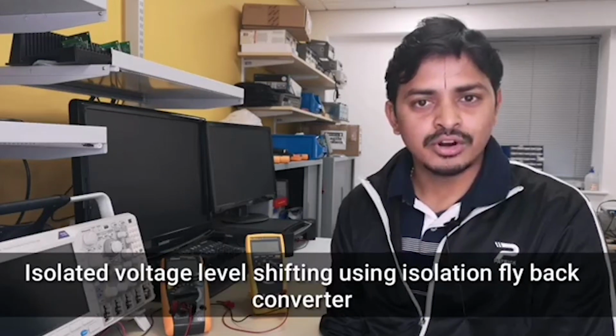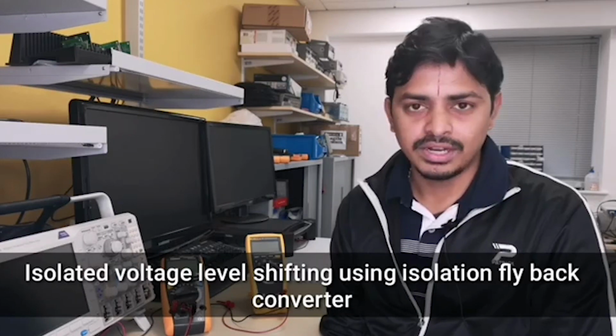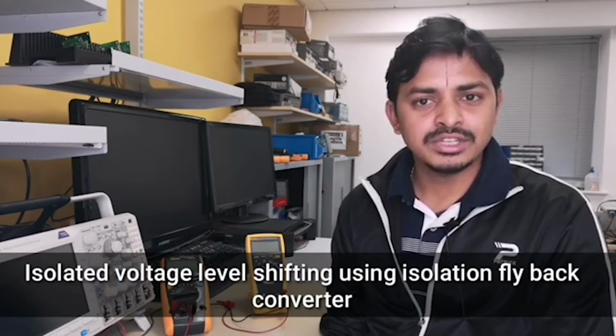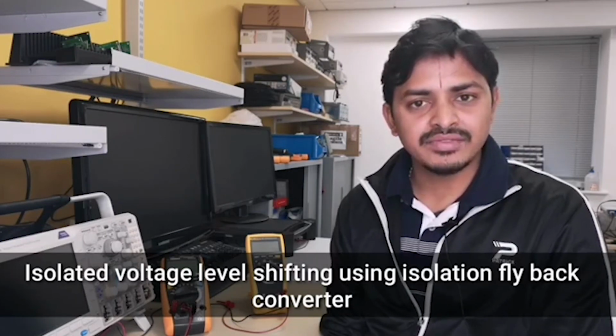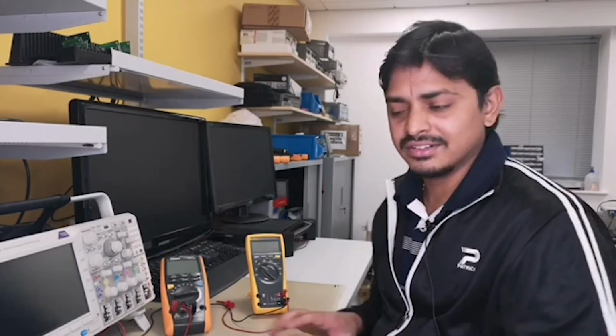Have you ever wondered how to create a bidirectional voltage source or voltage adder circuit that is easy to implement and safe to use? Well, today we are going to implement it using MaxRef design boards MaxRef-1132 and MaxRef-1141, which use flyback converter topology. Now, without further ado, let's begin the fun.